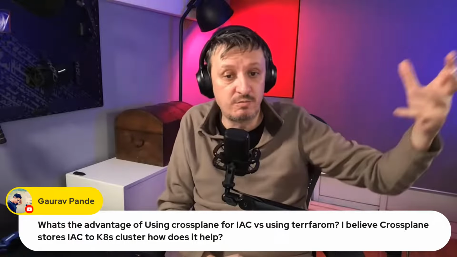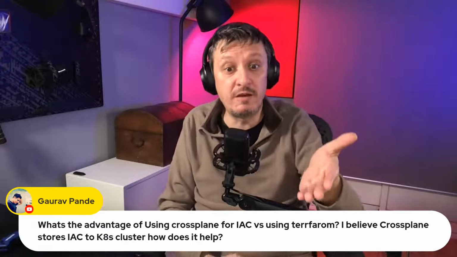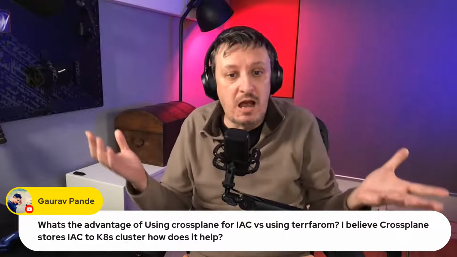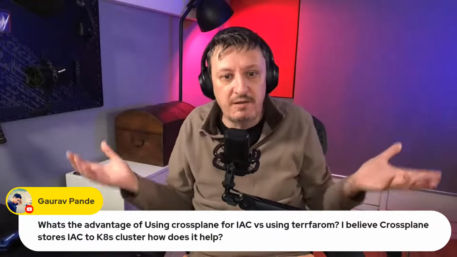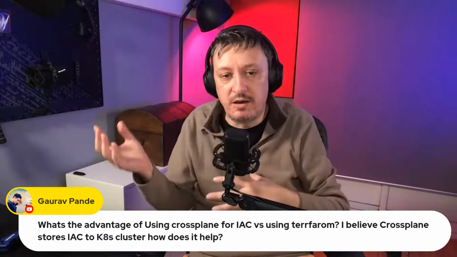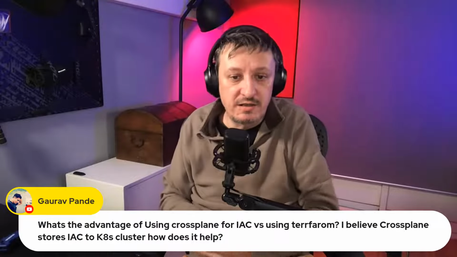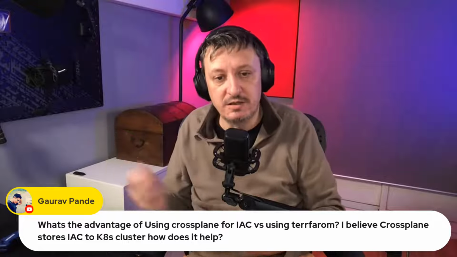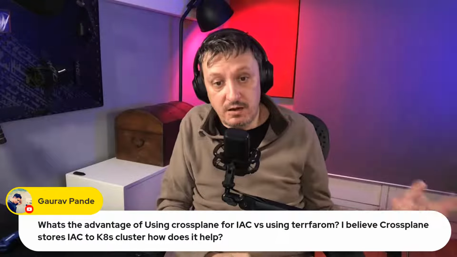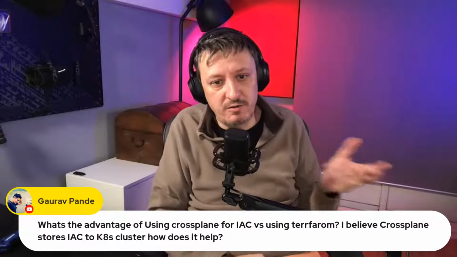You want to benefit from drift detection, reconciliation, from having an API. Hey, other tools like Terraform do not even have an API. You cannot query things. You cannot see the status of individual resources. There are many things that you cannot do, or cannot do easily, without Kubernetes, independently of whether you use Crossplane or not.